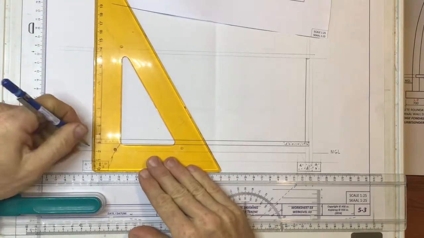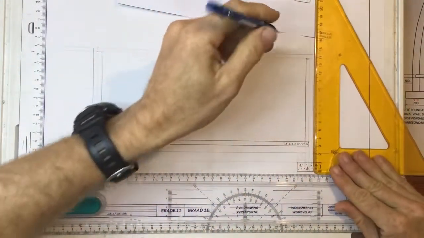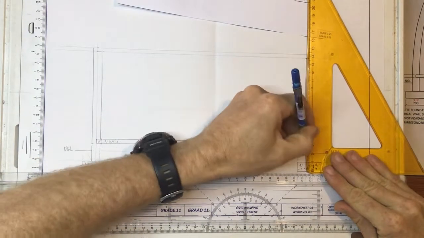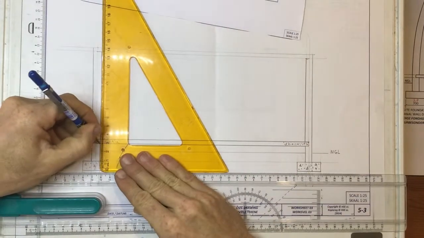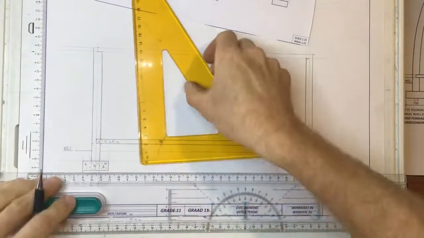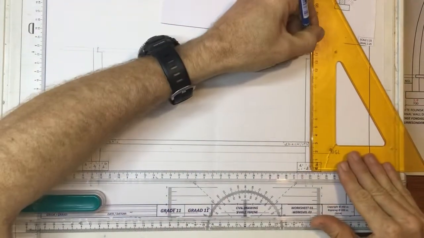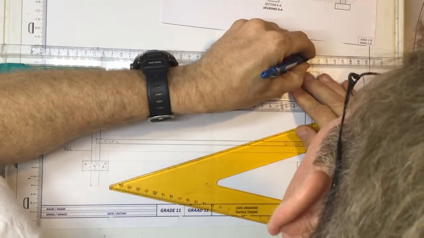There we go. And same story on the other side. Draw a line coming down over there. Finish that off over there. Draw a line up over there. Draw a line across there.